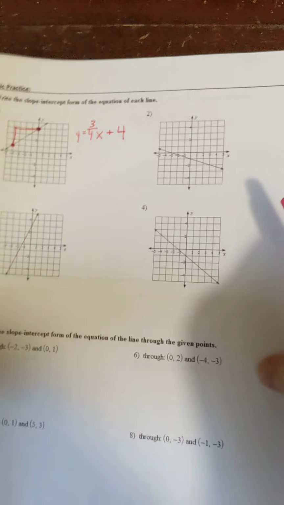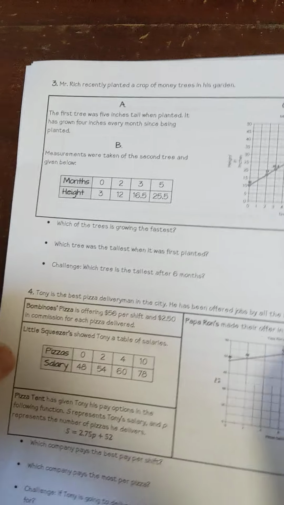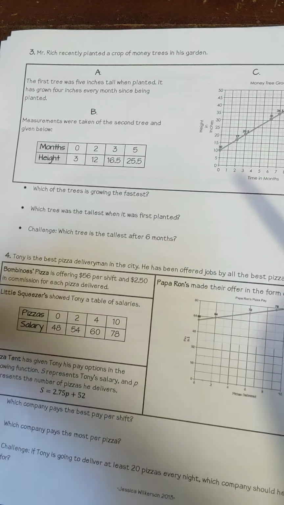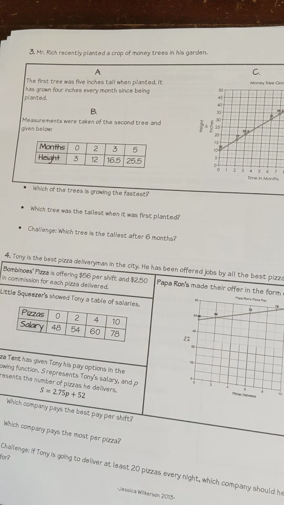Alright, we're almost there through the review. Here is the comparing part. So sometimes you're given more than one situation or a couple different options within a situation, and it's asking you which one has the greatest rate of change, which one has the smallest rate of change, things like that. So this is going to be in your quizzes that you have. See if you guys can remember what we do here.